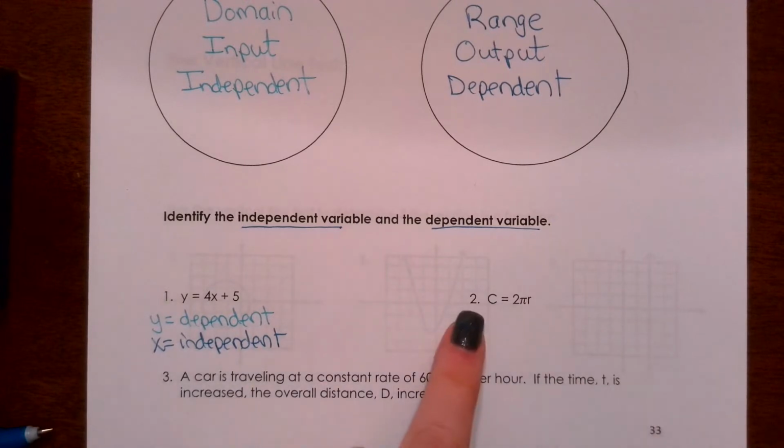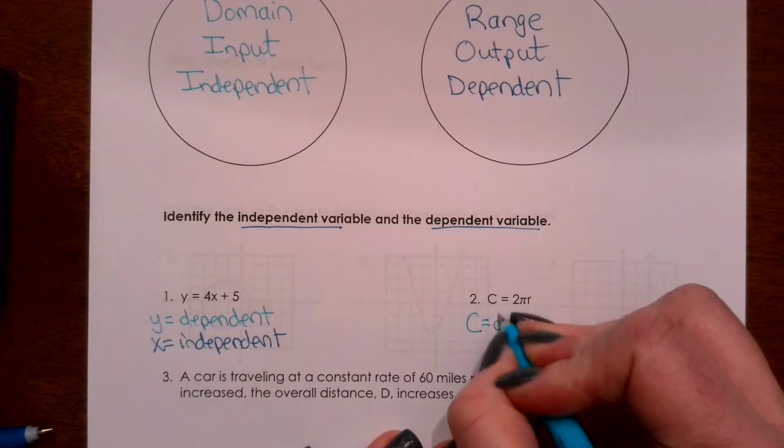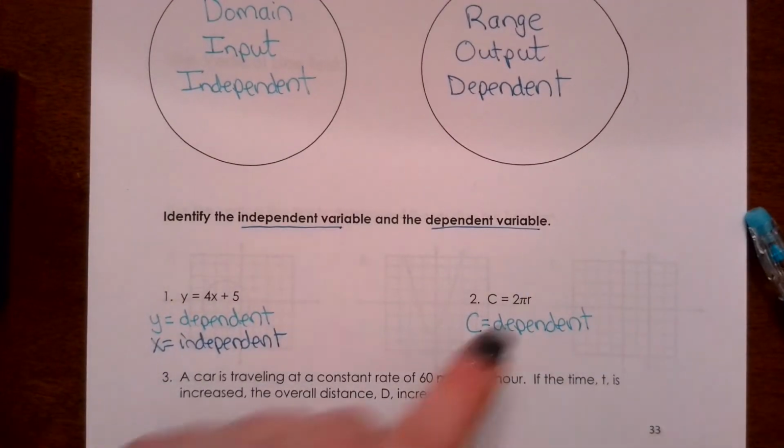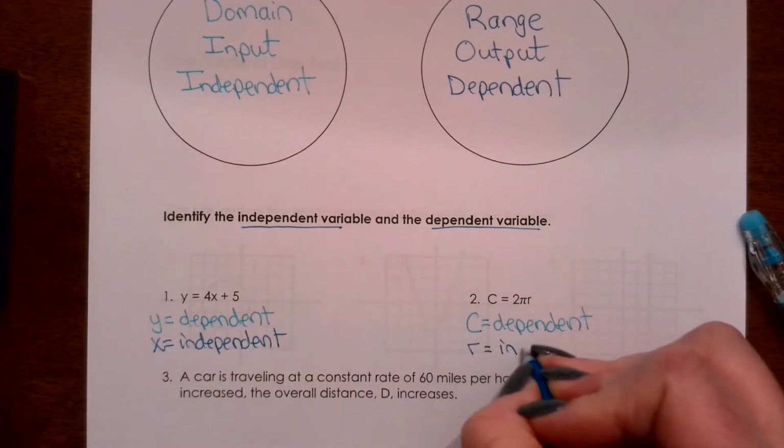So your C, the circumference of your circle, is dependent. It depends on the size or length of your radius. R is the independent.